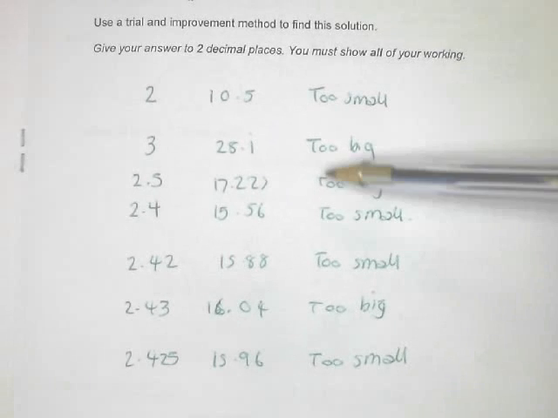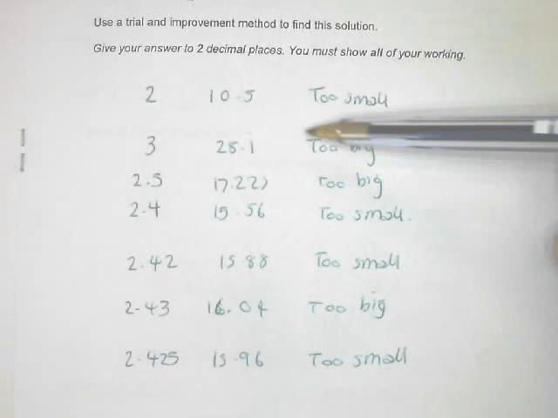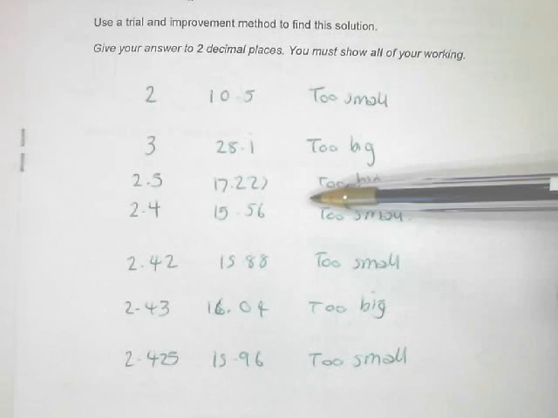Now I went halfway into 2.425. Because this was too small, we know that the value that we wanted must have been the bigger one of the two, 2.43.